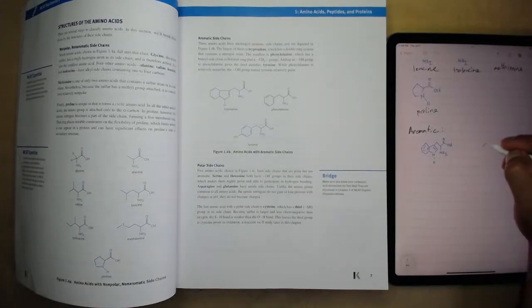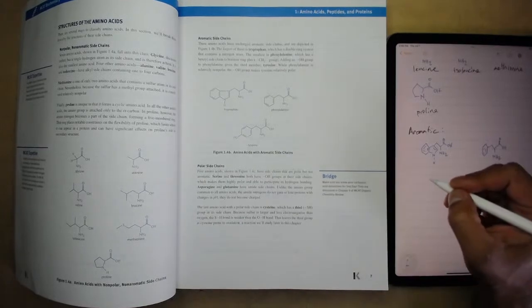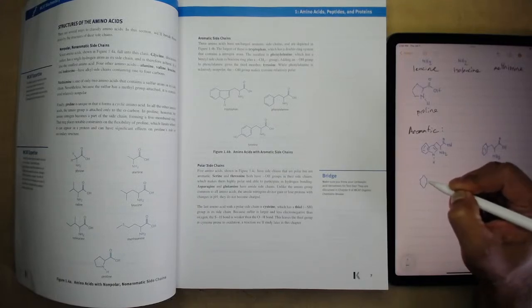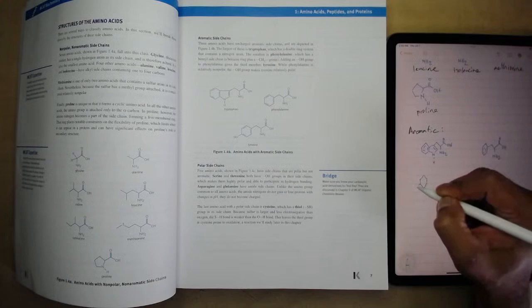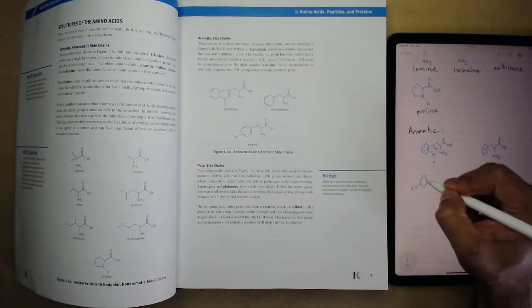We have phenylalanine, also a 6 carbon ring, with an extra carbon attaching it to the rest of the amino acid. Finally, tyrosine, which looks pretty similar to phenylalanine, but it has an extra hydroxyl group on the ring, making it polar.